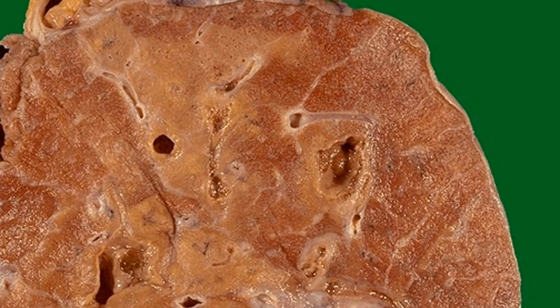Next, we are going to look into lung abscess. So this is the lung parenchyma, the low power. You can see this is quite airy. It has a lot of air inside the small alveoli. But in this area, the parenchyma becomes very compact, and it is yellowish because it is filled by pus.